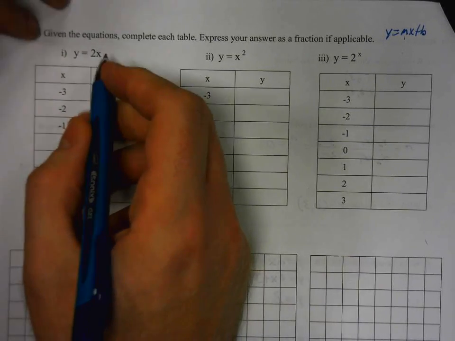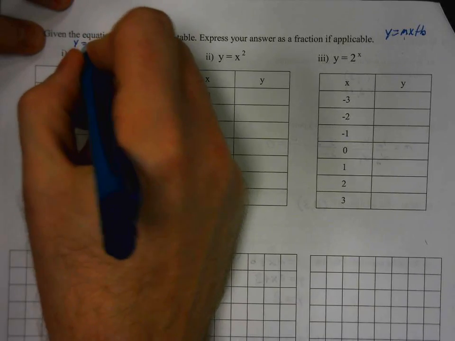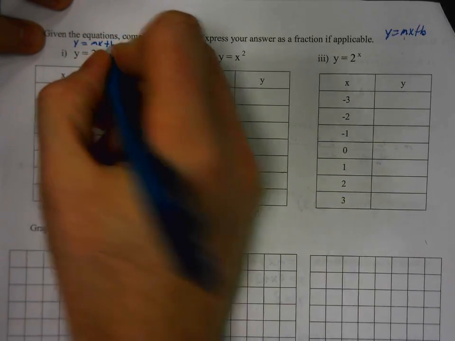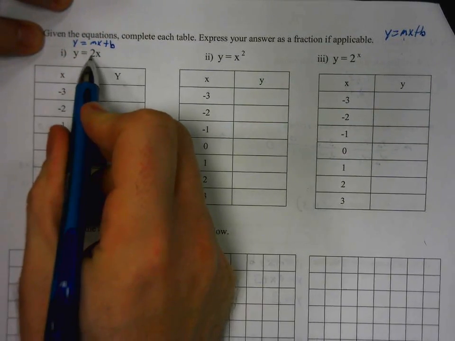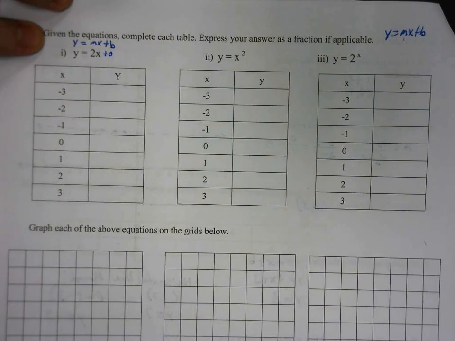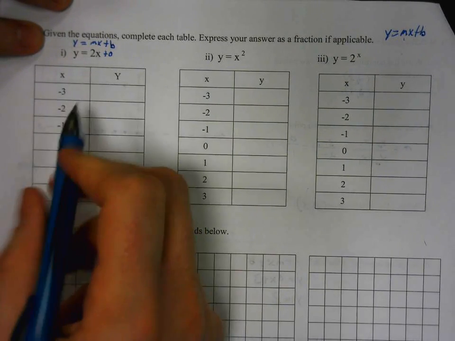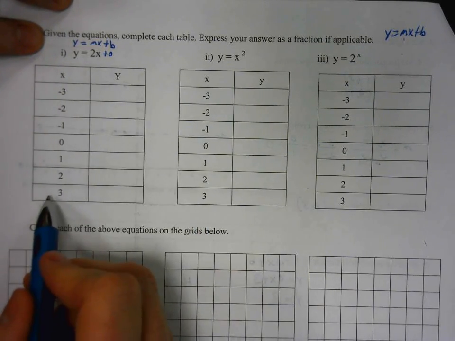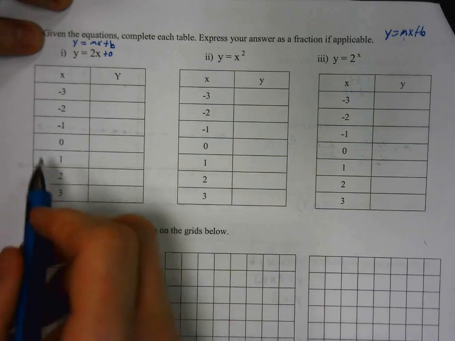We should notice that that is in y equals mx plus b form. Here the slope is 2, and the y-intercept technically is plus 0. We've already done this. What you do is you take your x value, and I made these tables from -3 to +3 for each of these, just to keep it consistent.